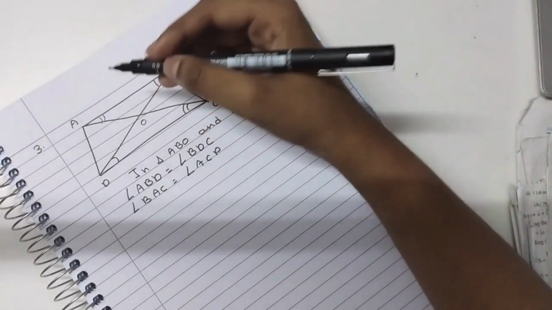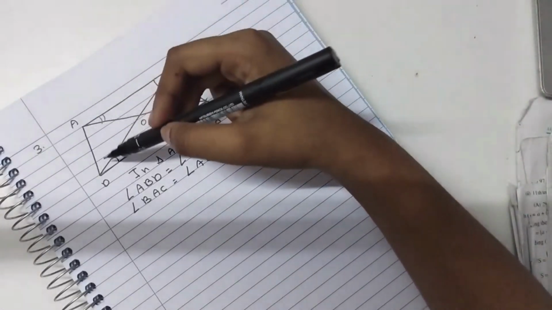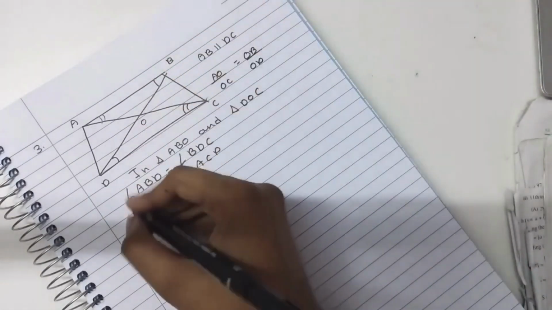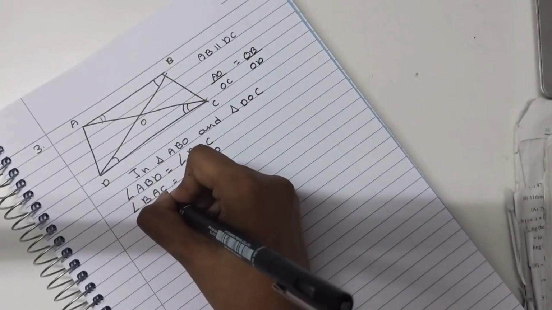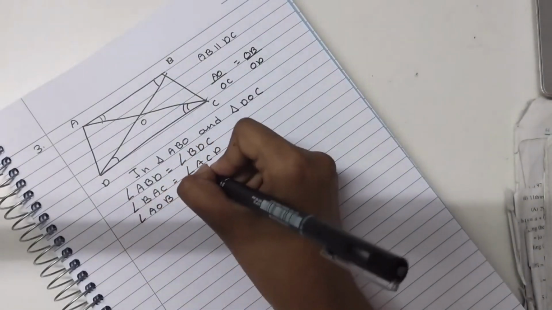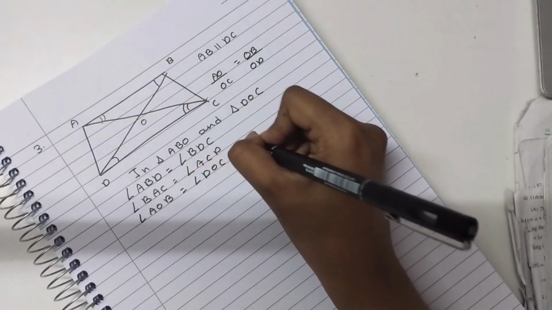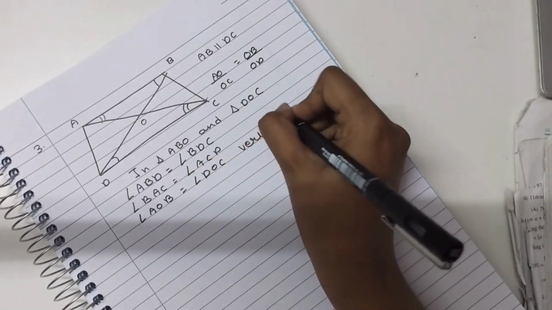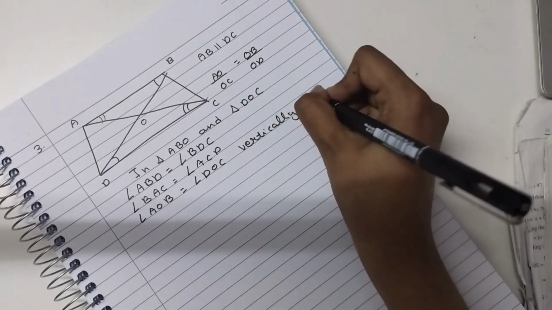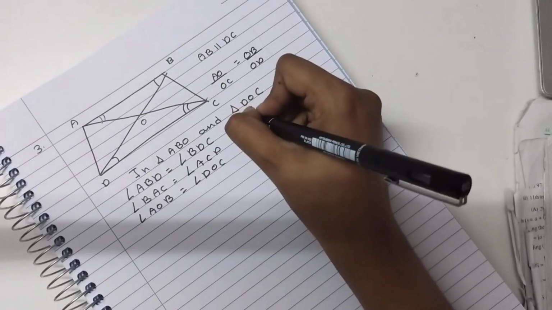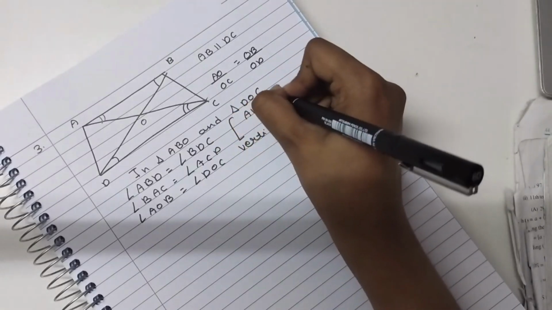And we will also notice that the angles AOB and DOC are vertically opposite angles. So they are equal. Angle AOB is equal to angle DOC because they are vertically opposite. And these two angles are equal because they are alternate interior angles.